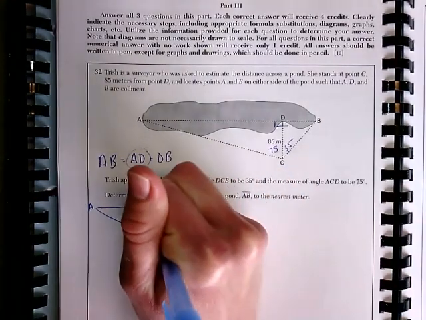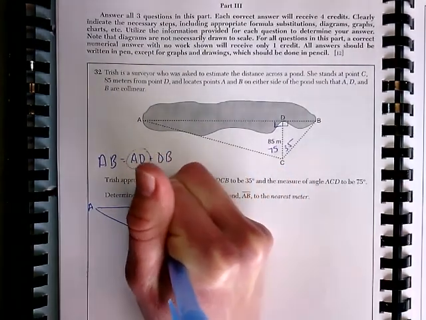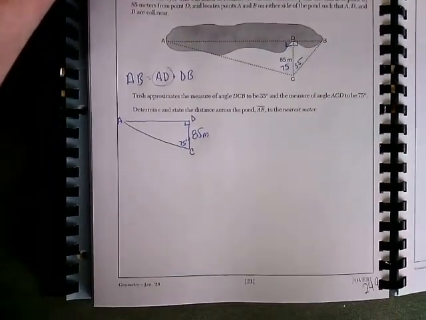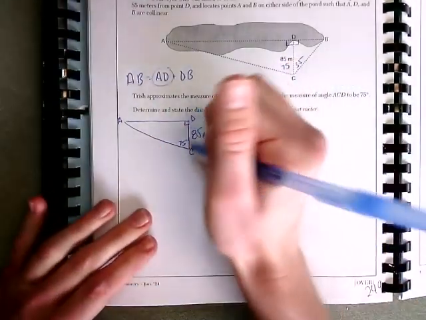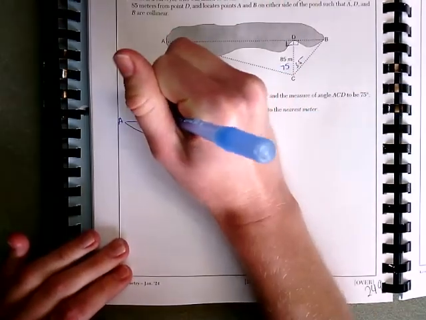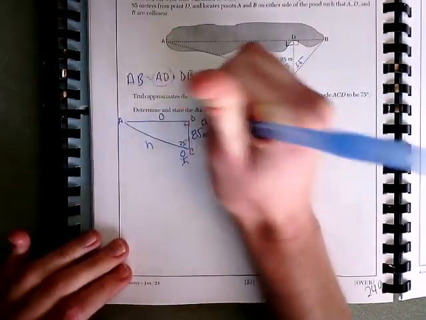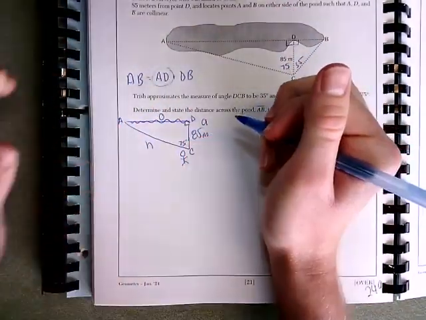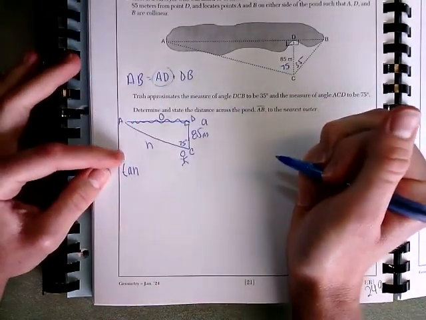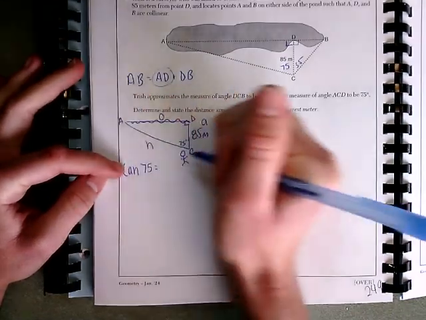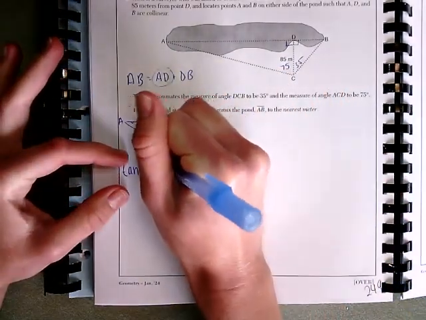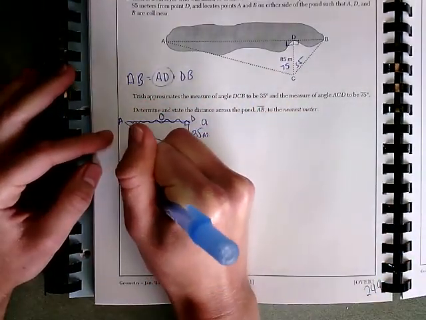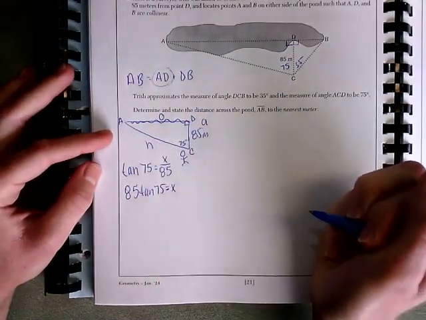All right, so here's ADC. So this angle is 75, this is 85, and this is my right angle. So we're going to have to use SOHCAHTOA here. So let's first find length of AD. So here is my person. So this is my opposite, this is my hypotenuse, this is my adjacent. So I am finding the length of AD, and I'm given my adjacent, so I'm going to be using tangent, okay? So tangent of 75, tangent is opposite over adjacent, so x over 85. Okay, so cross multiply, so we get 85 times the tangent of 75 is equal to x.